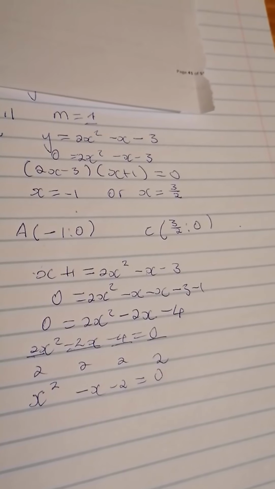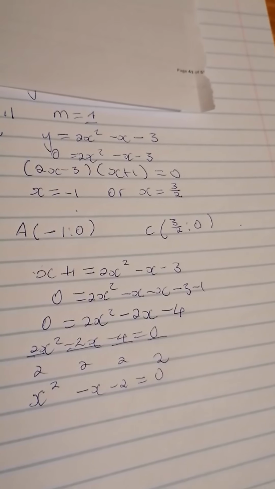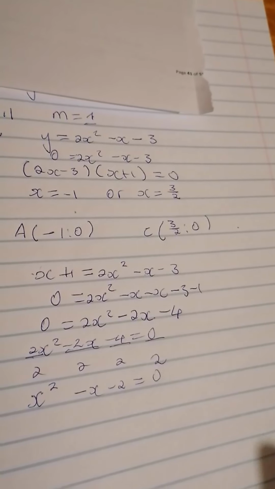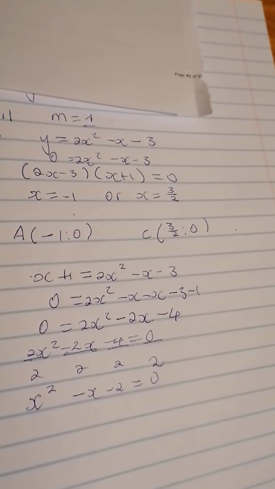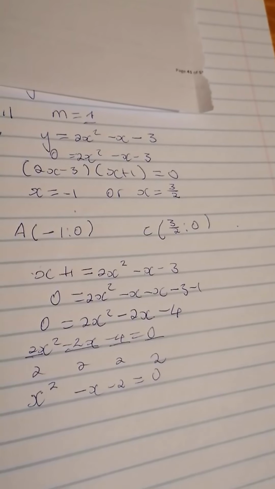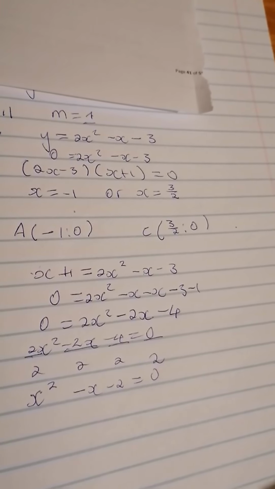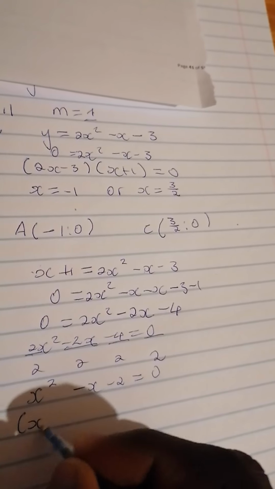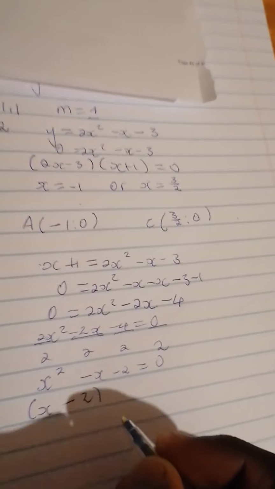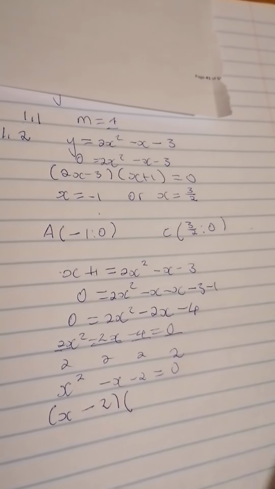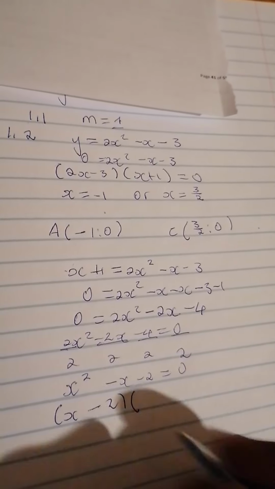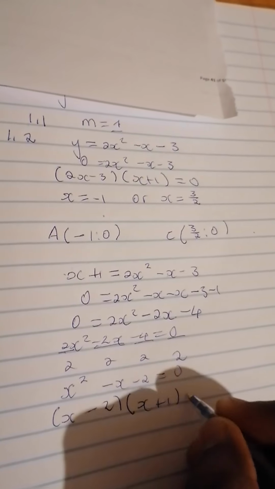To factorize, we use the normal way and find the factors: (x minus 2)(x plus 1) equals 0.